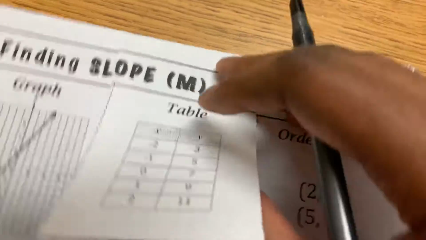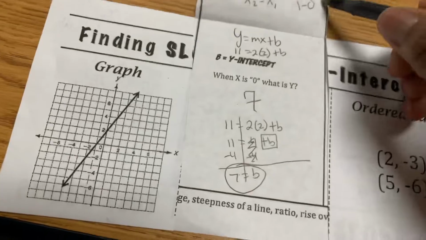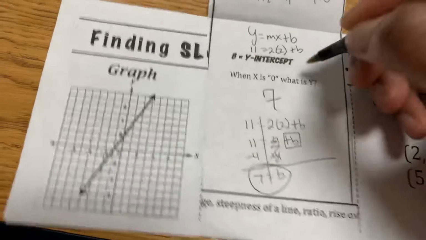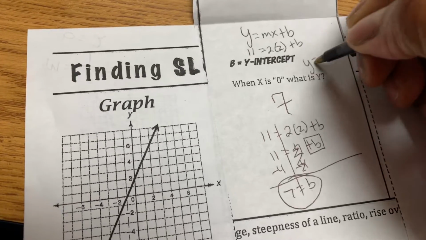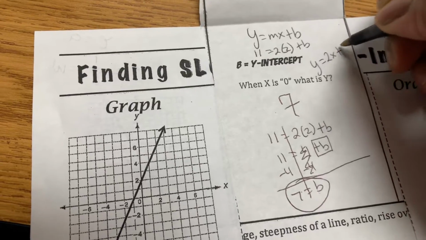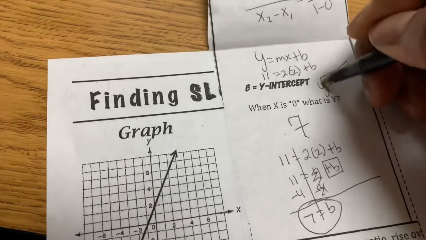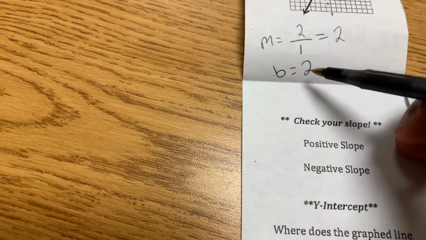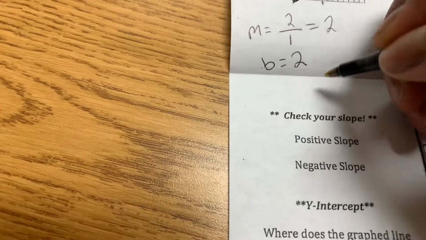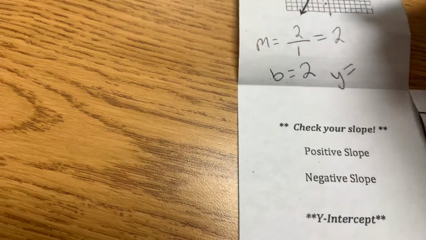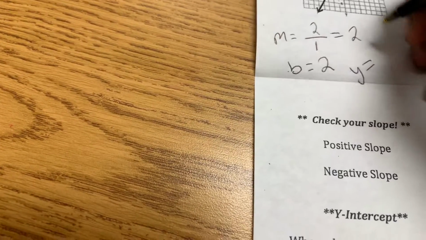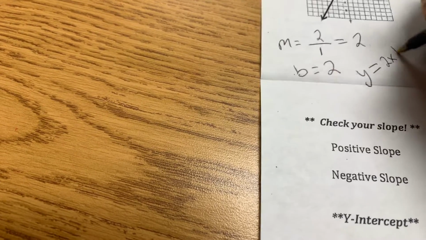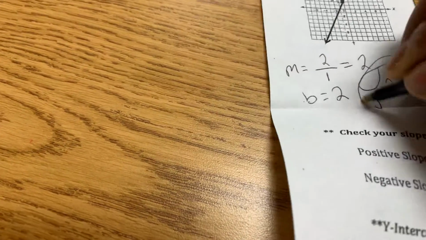Okay, for this table, my slope was 2 and my y-intercept was 7. So my equation will be y equals 2x plus 7. And then for my graph, my slope is 2 and my y-intercept was also 2. So my equation is y is equal to 2x plus 2.